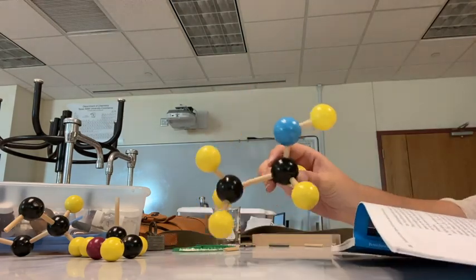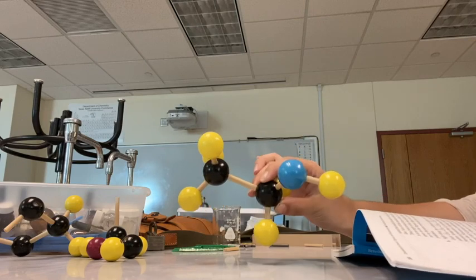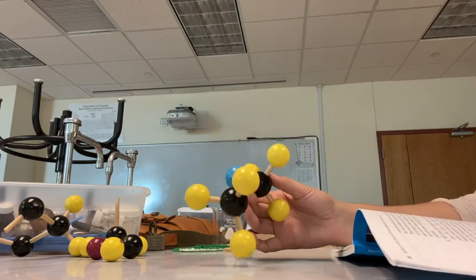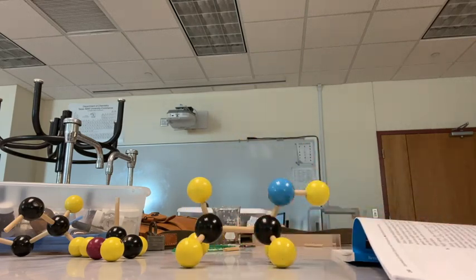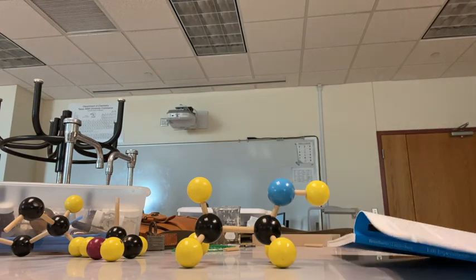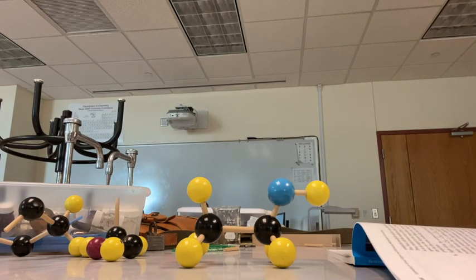So that makes C2H6O, or ethyl alcohol and dimethyl ether. With your partner, construct both of these isomers, draw these isomers, and report it.